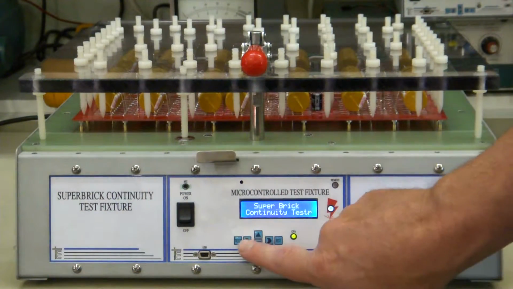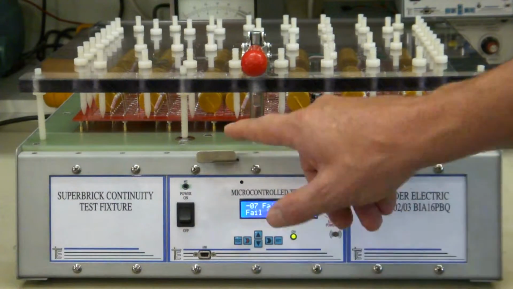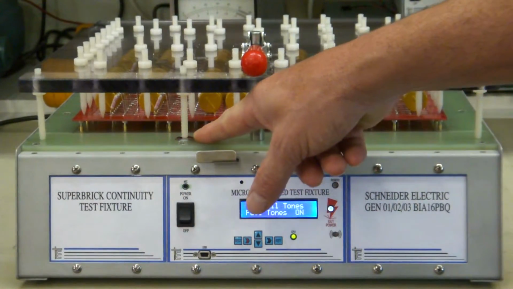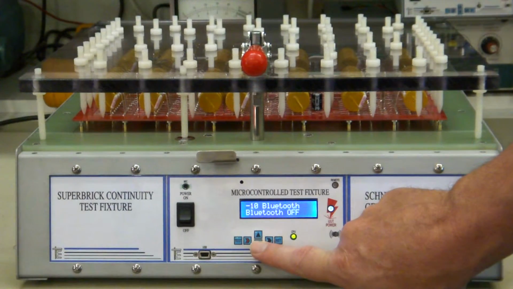This is mostly used with different types of fixtures where we're testing by grounding a test pin rather than a switch. With this good, nice switch in this fixture here, you don't have any problems with switch bounce. So keep it at 200, that'll be good.